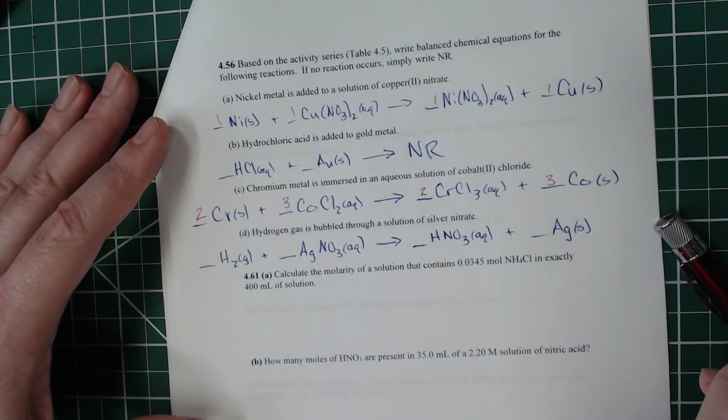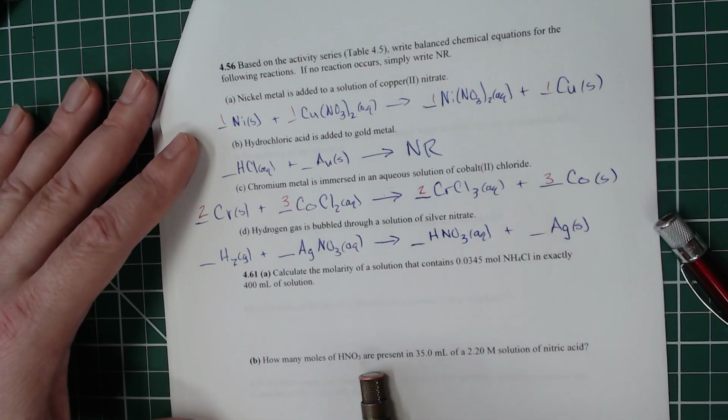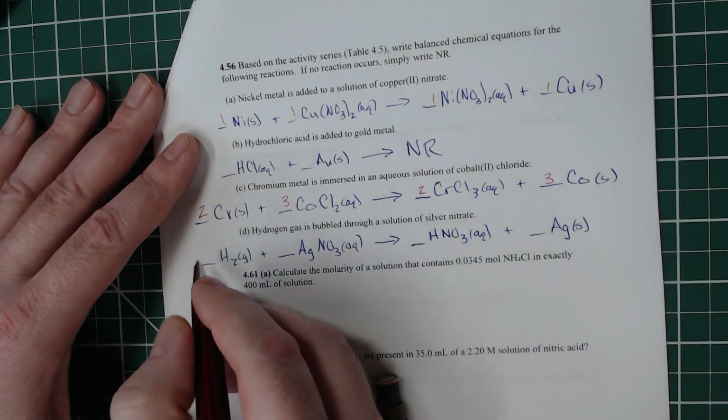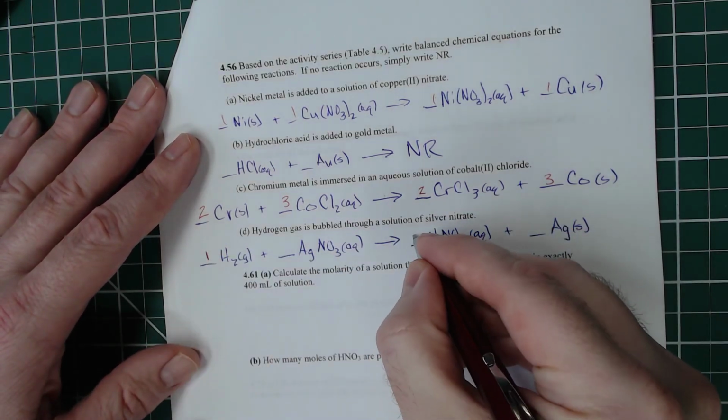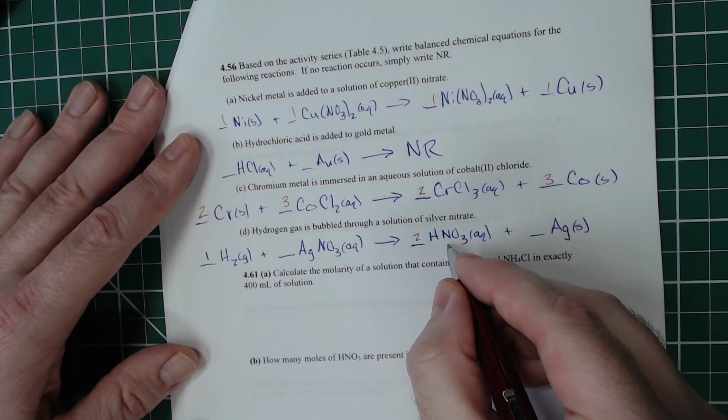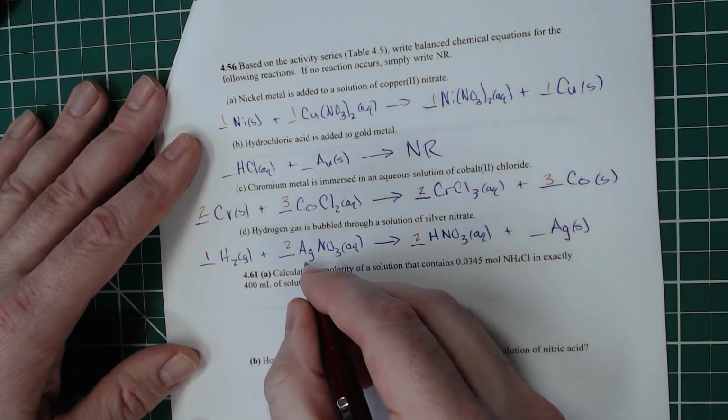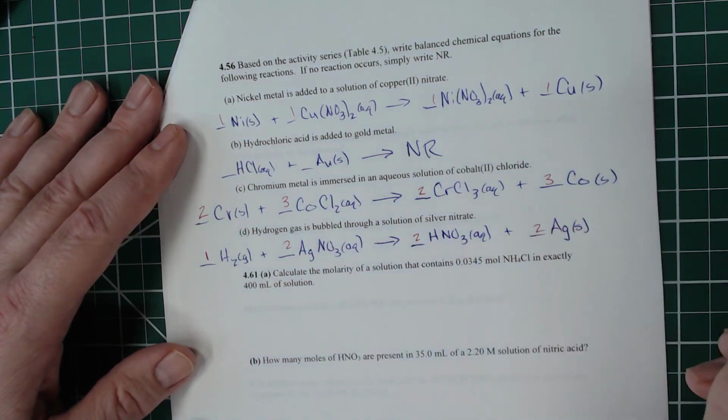All right, here it looks like almost everything is balanced except for the hydrogen. So we could either put a half here, or we could just balance the hydrogen right up front. Put a 1 there, a 2 there, and now let's balance the nitrogen by putting a 2 here, and balance the silver by putting a 2 there. And now it's balanced.